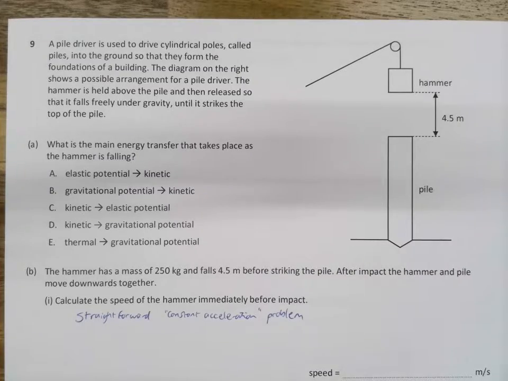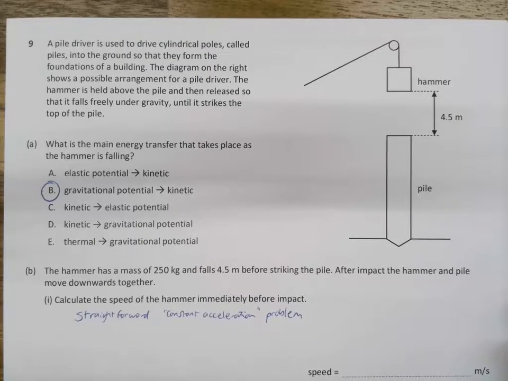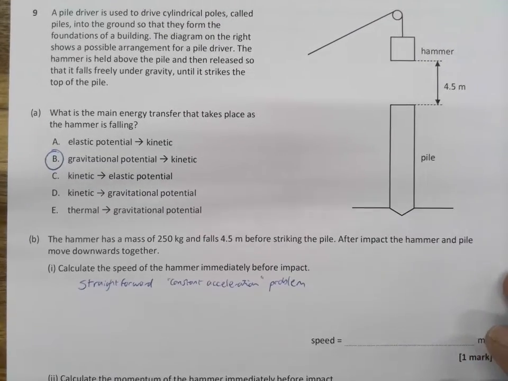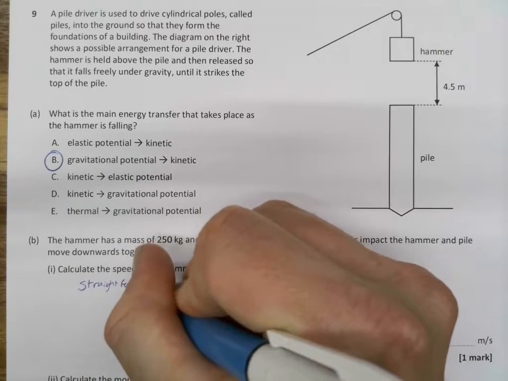Question 9, part A. I'm not going to tell you why, you should be able to work that one out. Part B is a straightforward constant acceleration problem. The easiest way to do this one is to use the formula that's on the front of the exam paper.